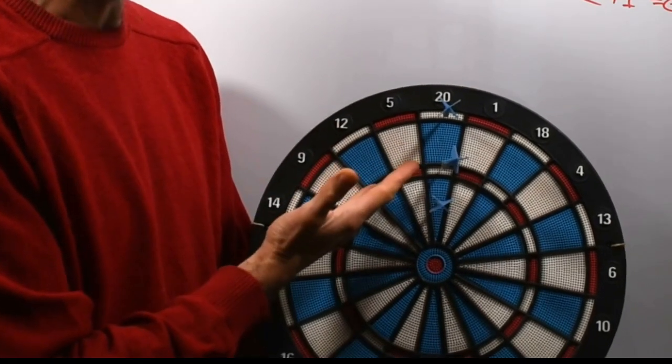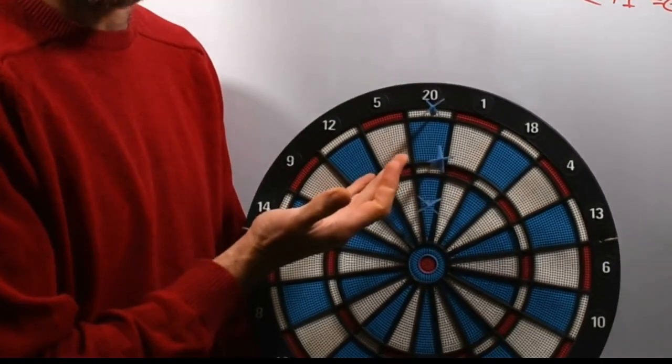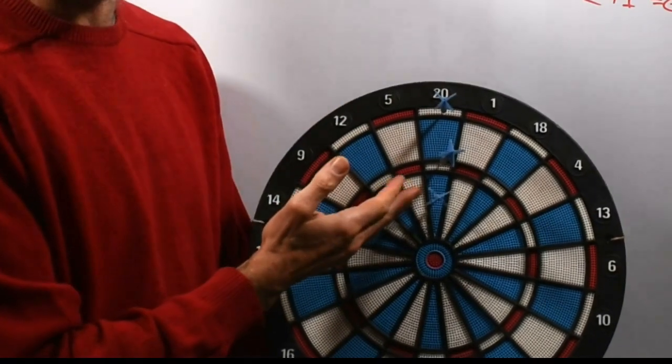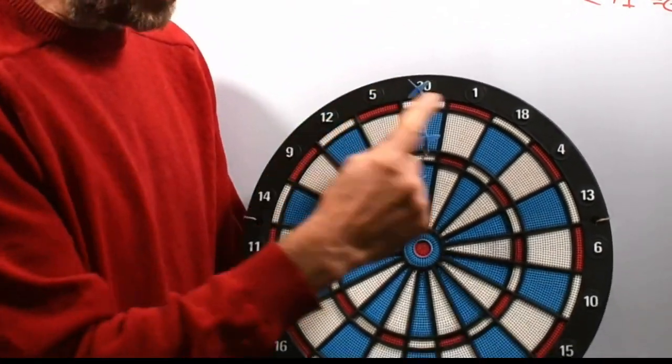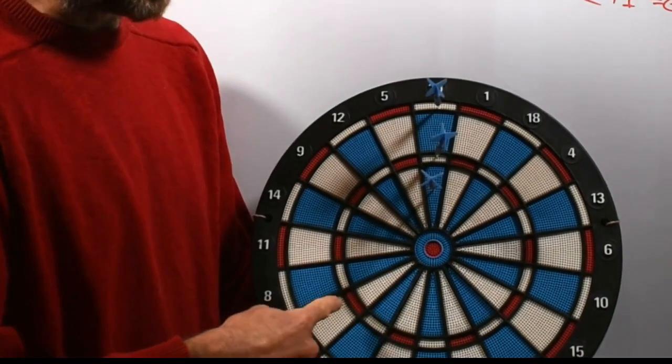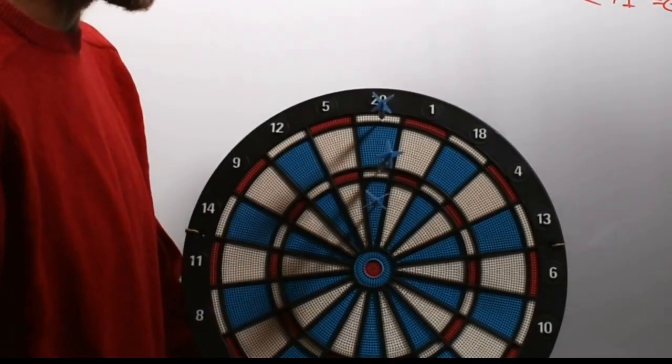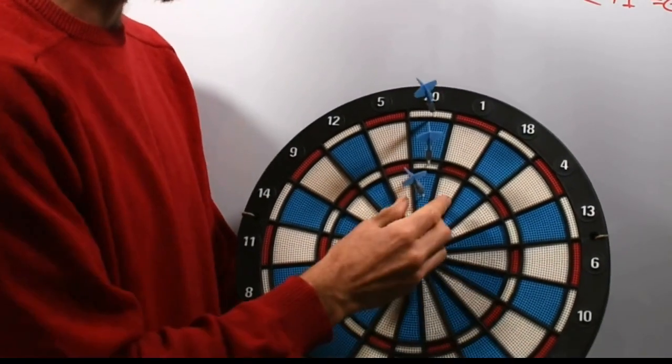I get a multiple of 6. In fact, that would be 20 times 6, which is 120 in this instance. But if I did that on any number around the board, it's still the same. So they're always going to be a multiple of 6. So I thought that was marginally interesting.